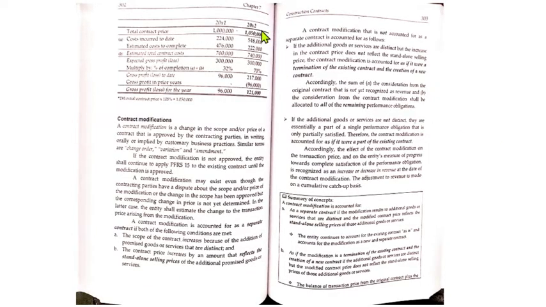So anong mangyayari? Simple lang naman yung gagawin natin. Yung contract price will have a 5% increase. So, 1,000,000 times 1.05 is 1,050,000. So, yun po. And the rest, you have to compute based on what we have discussed before. Okay?